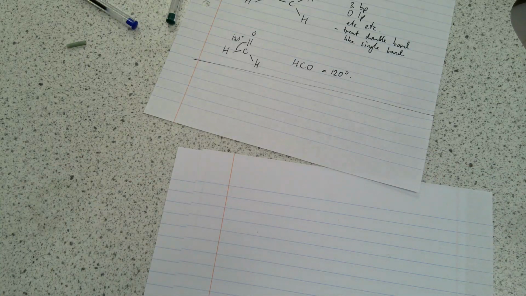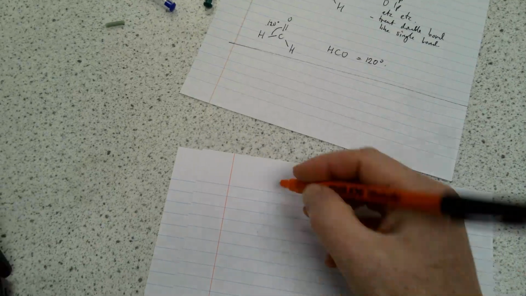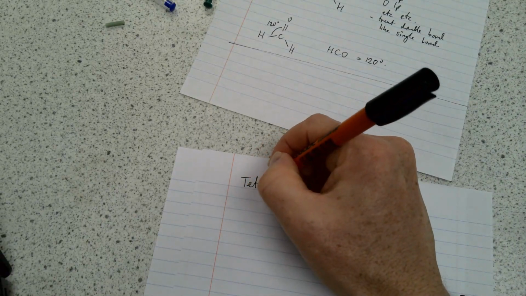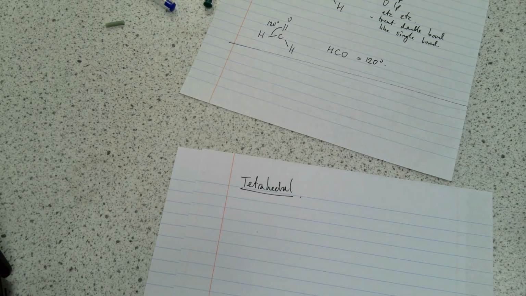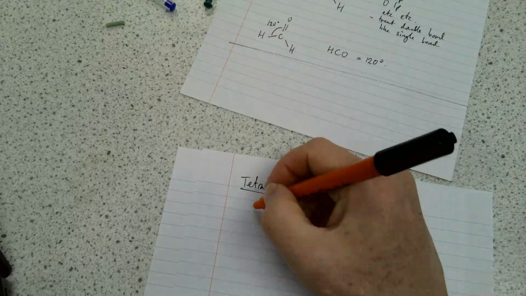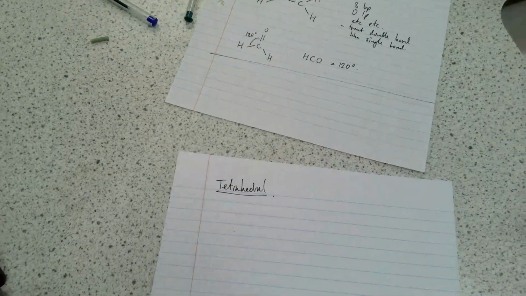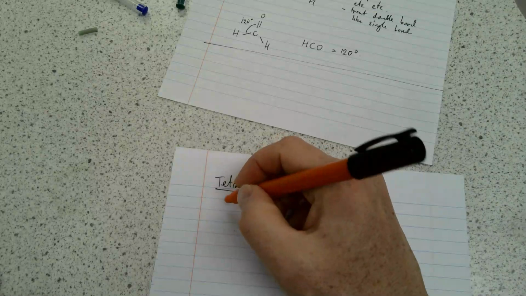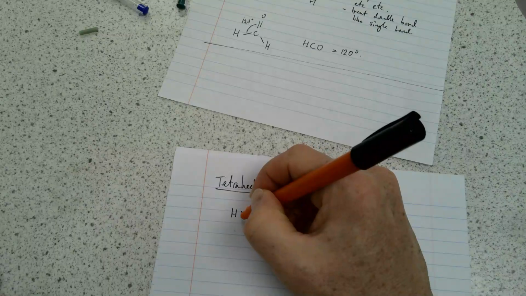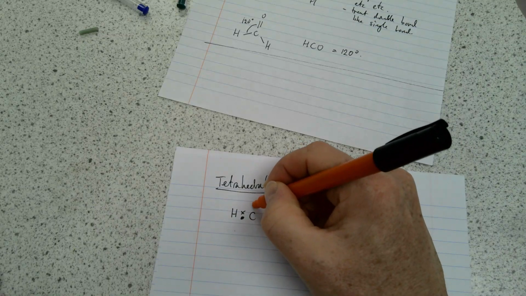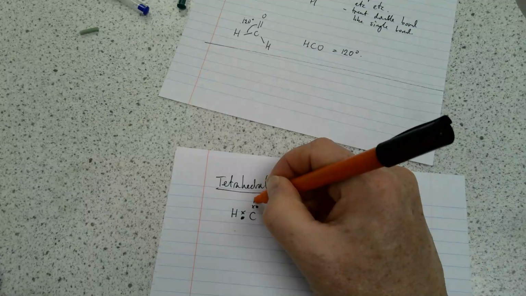Let's do that then. So tetrahedral. And this is when we've got molecules like, and they're all going to be very similar whenever you've got something like this. So you all know how to draw the Lewis structure, and I'm going to draw it with dots and crosses rather than lines.